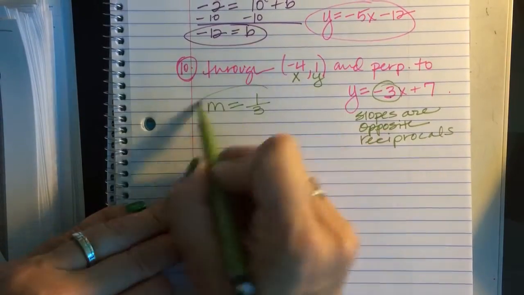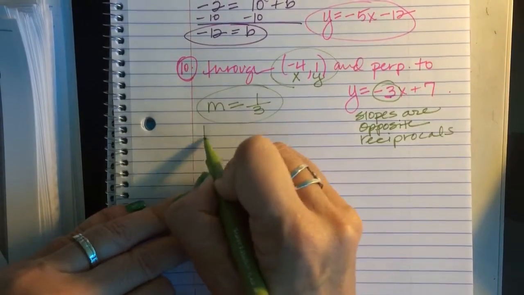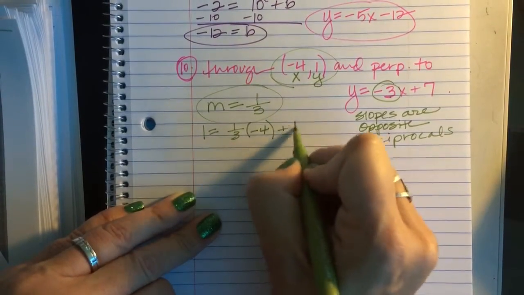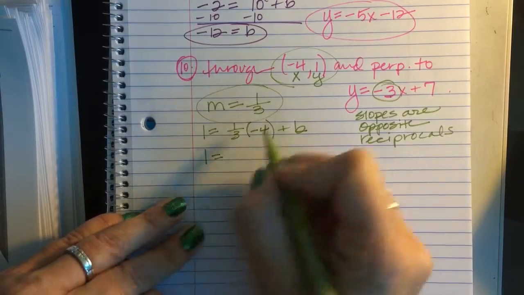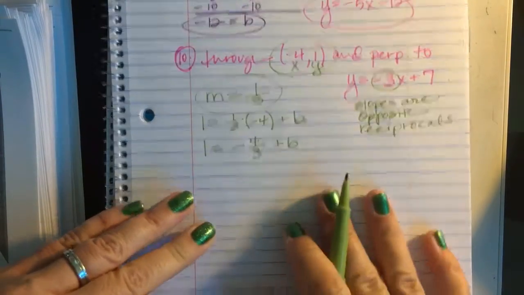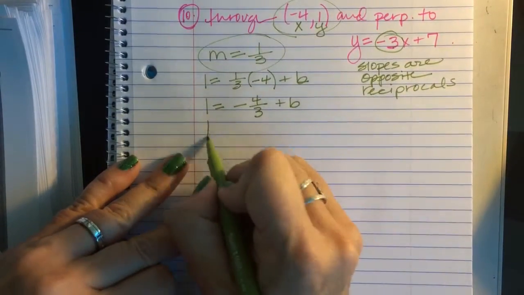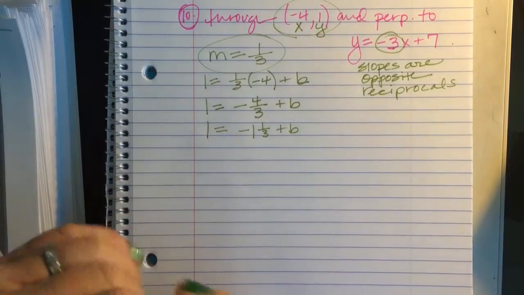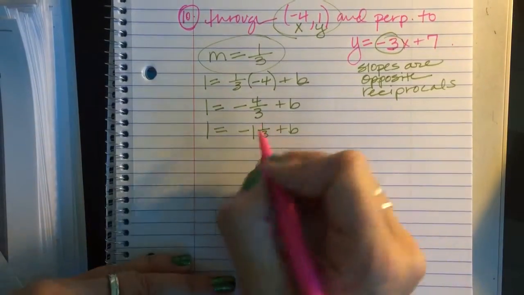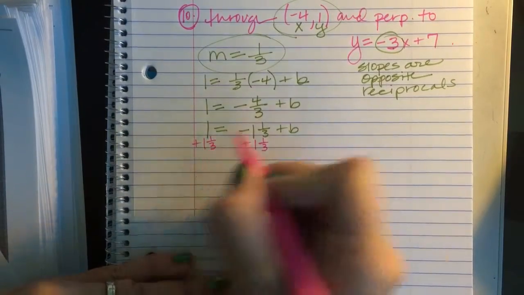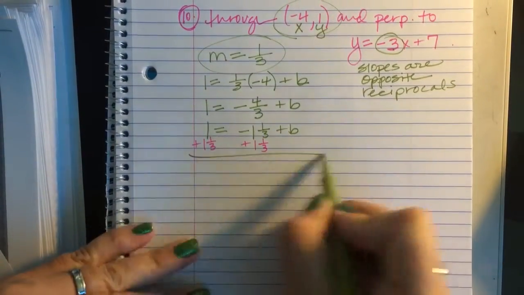Then I use these to find my b. 1 equals 1/3 of -4 plus b. 1 is equal to -4/3 plus b. Actually, I'm going to write this -4/3 as a mixed number, just because I think it's going to make my next step to find b a little bit easier. -4/3 is -1 and 1/3. And to find b, I'm glad I don't have to graph this one, I'm going to add that.